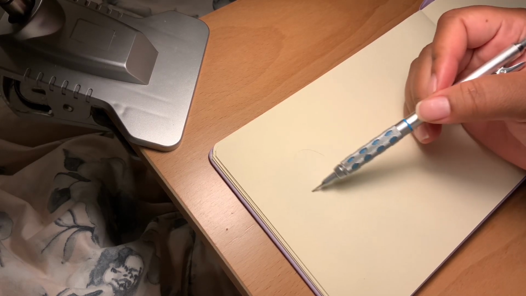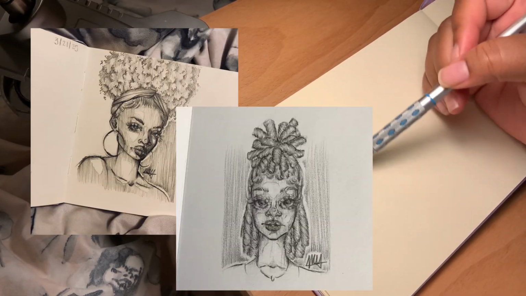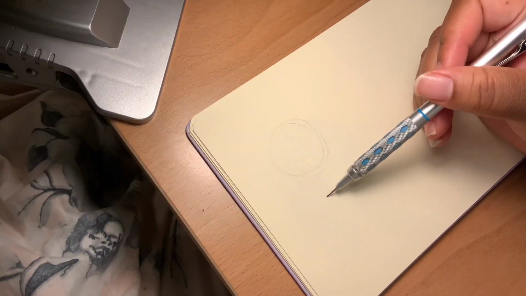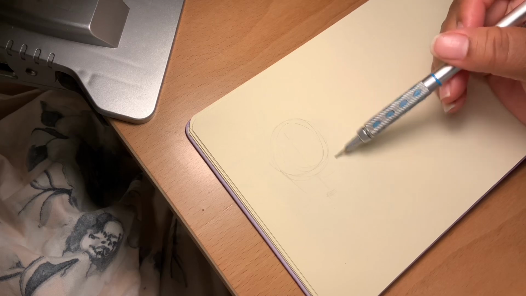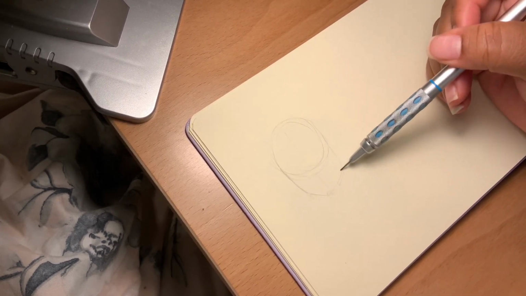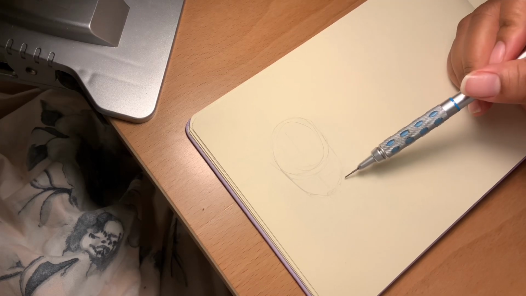I wanted to make a tutorial on how I do these drawings. Most times I start with a reference, but sometimes I don't because I either can't find one that I want to draw or I just don't feel like it. So for this drawing, I did not start off with the reference, but for the sake of this tutorial, I'm going to show you how I typically do start with a reference.